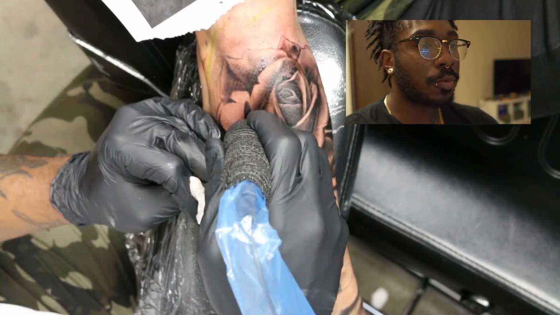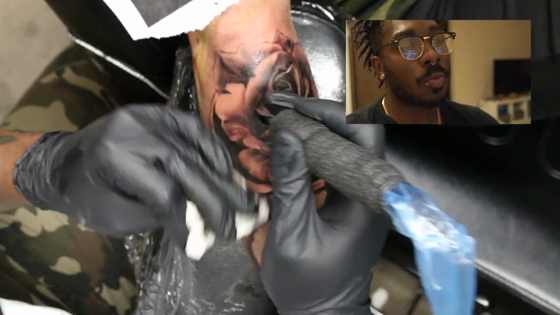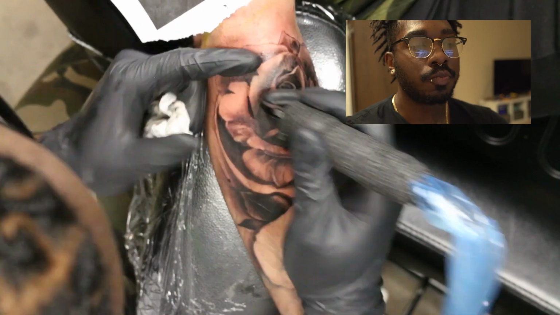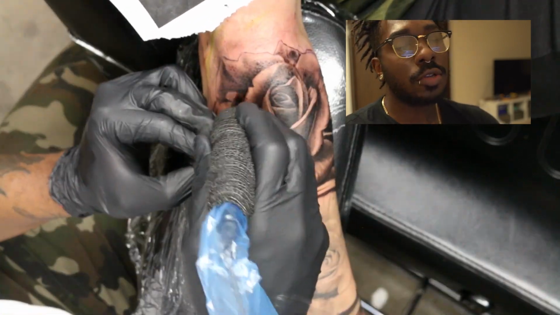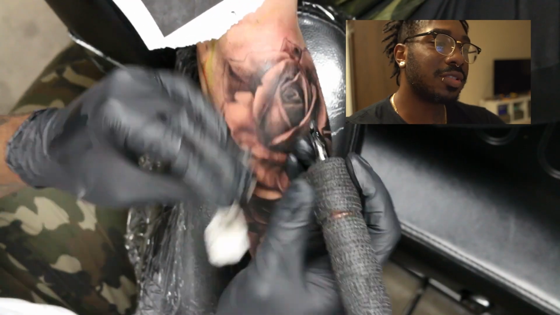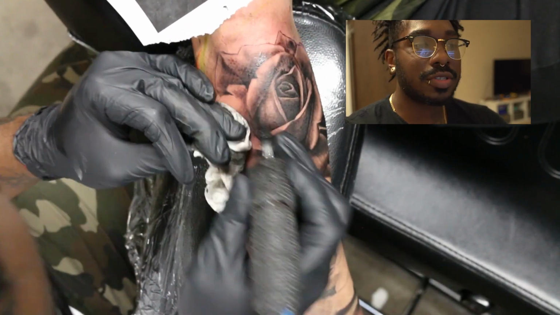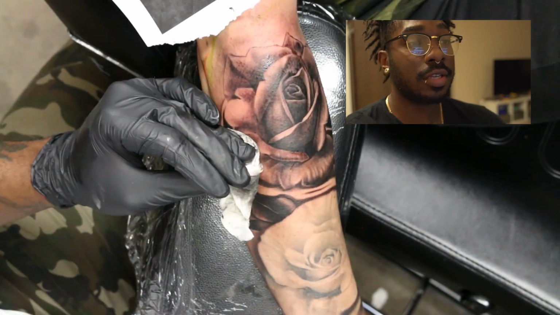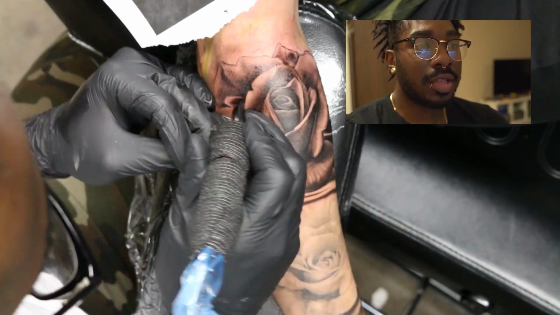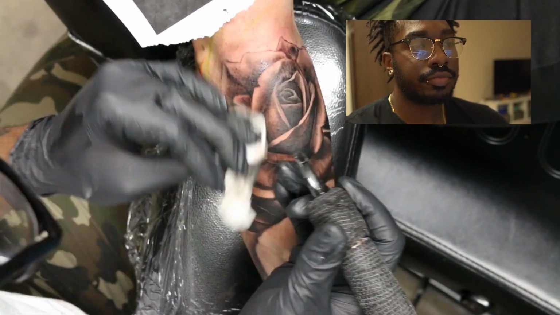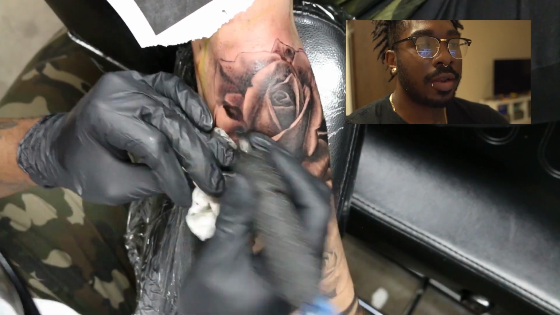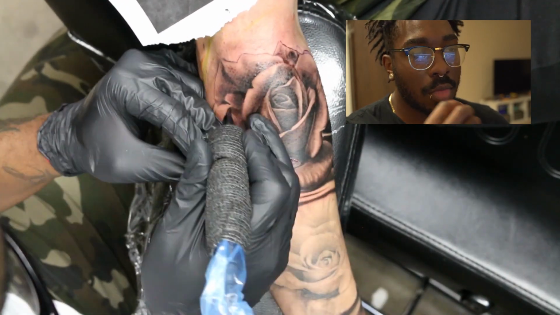Some of them are pretty deliberate, but some of them are more organic movements as well. Roses give you a little bit of freedom because it's a plant. It grows. No two roses are the same. They grow organically, and they give you freedom to add your own little flair, your own little flavor to them.